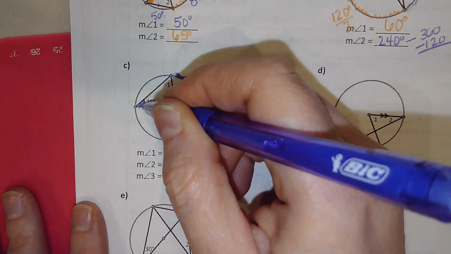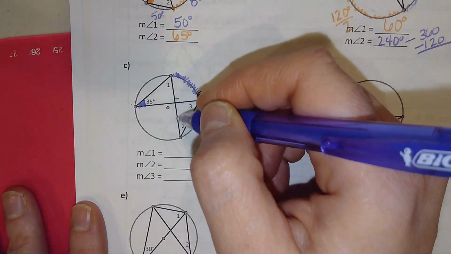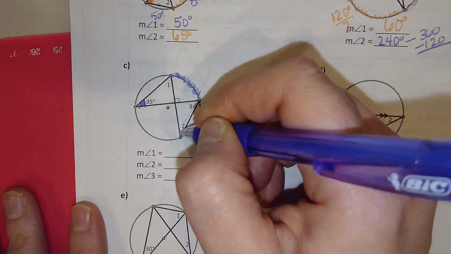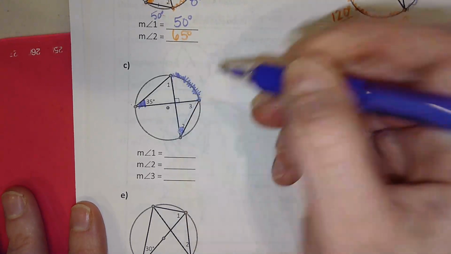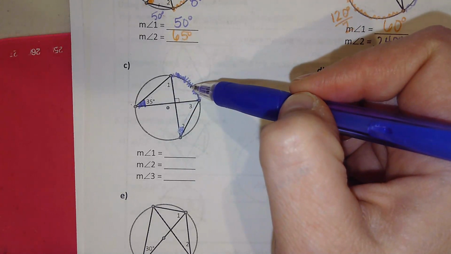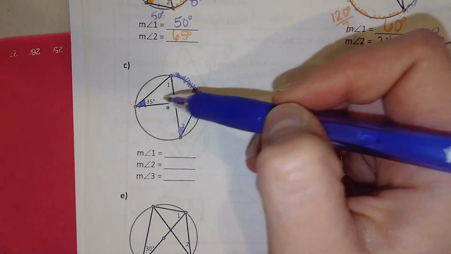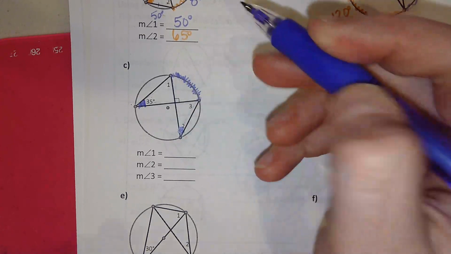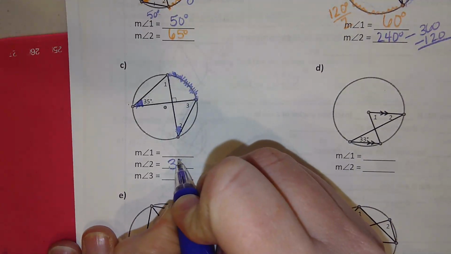So that is 35. And then I see also that angle 2 also intercepts that arc. So 2 inscribed angles that intercept the same arc are going to be congruent because they share the same arc measure. So if this angle over here is 35 degrees, that means angle 2 is also 35 degrees.